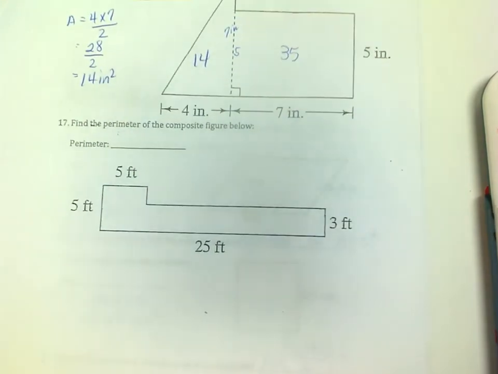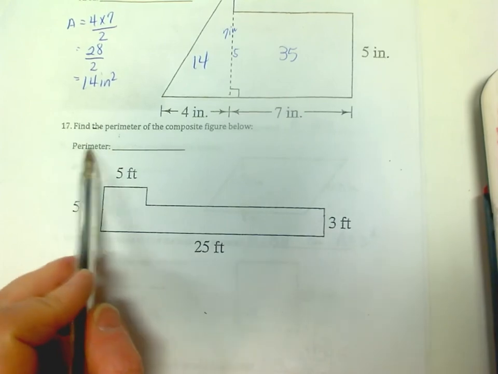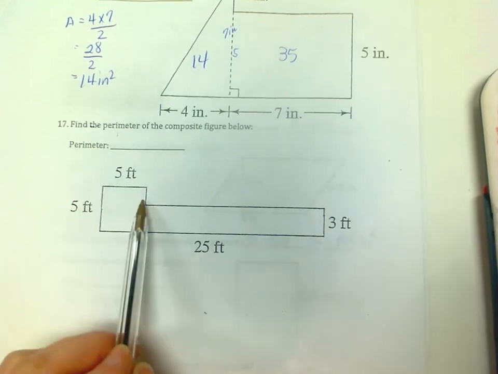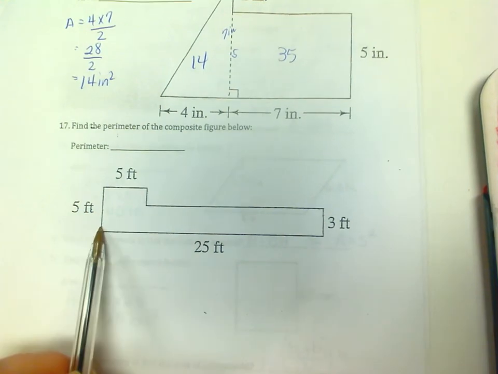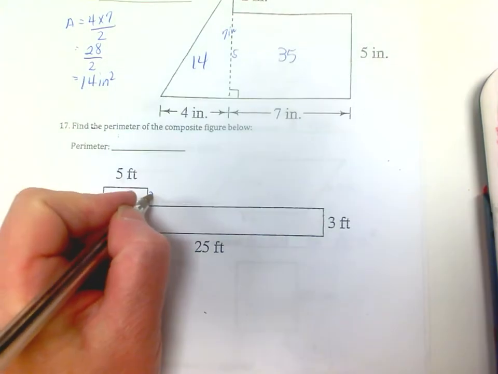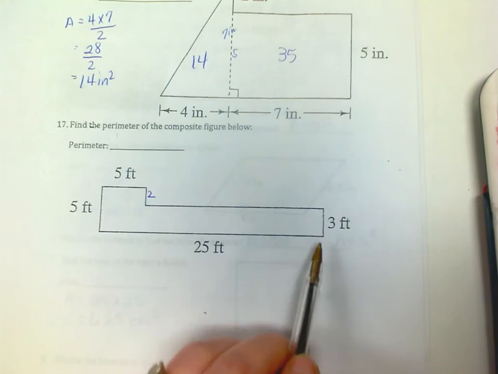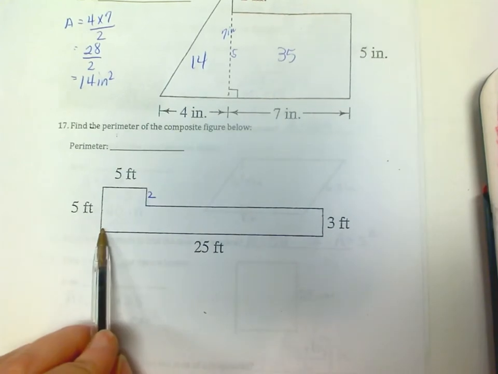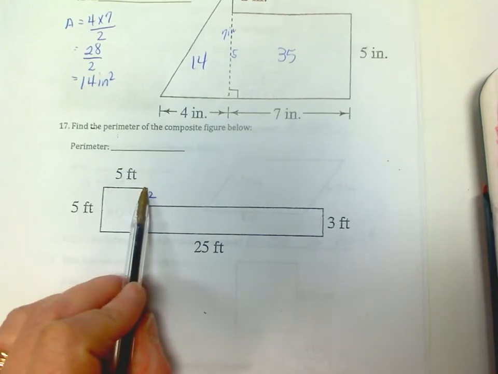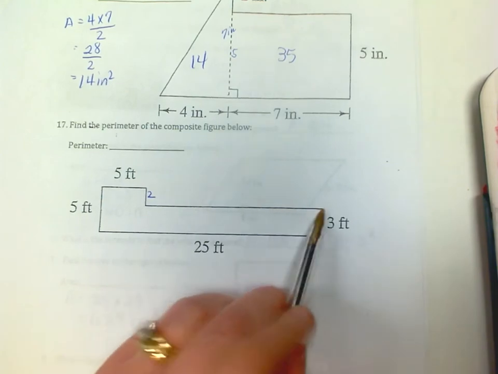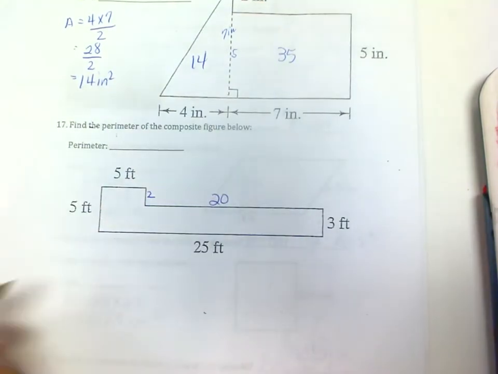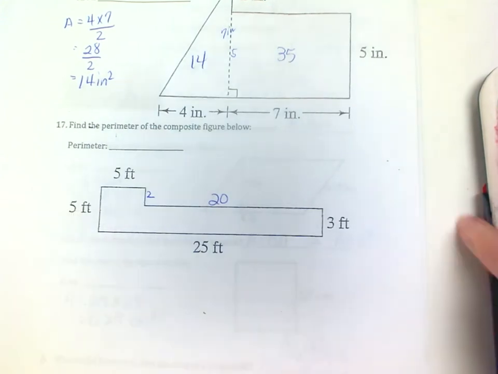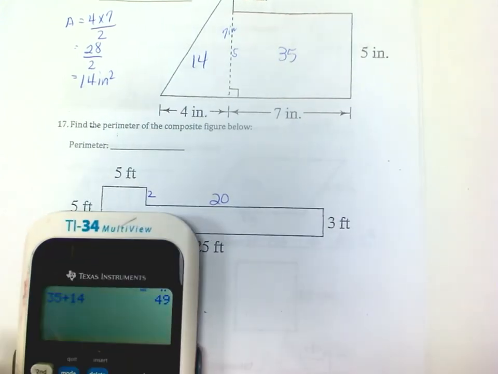Number 17. This time we're finding perimeter. So I don't have that labeled, but I know that's 3 and that whole side is 5. So that little piece has to be 2. If this whole side is 25 and this section of it is 5, then this section has to be 20, because 20 plus 5 would give us 25. And then now we simply add up all our sides.